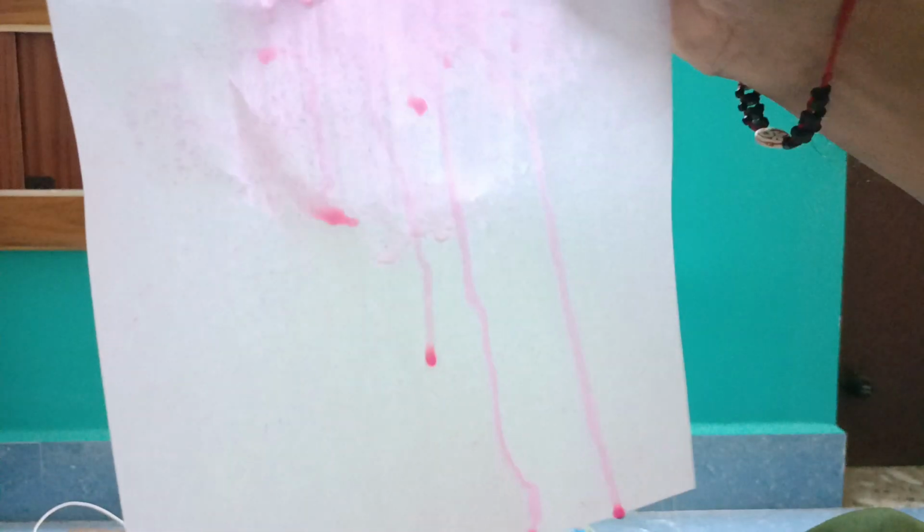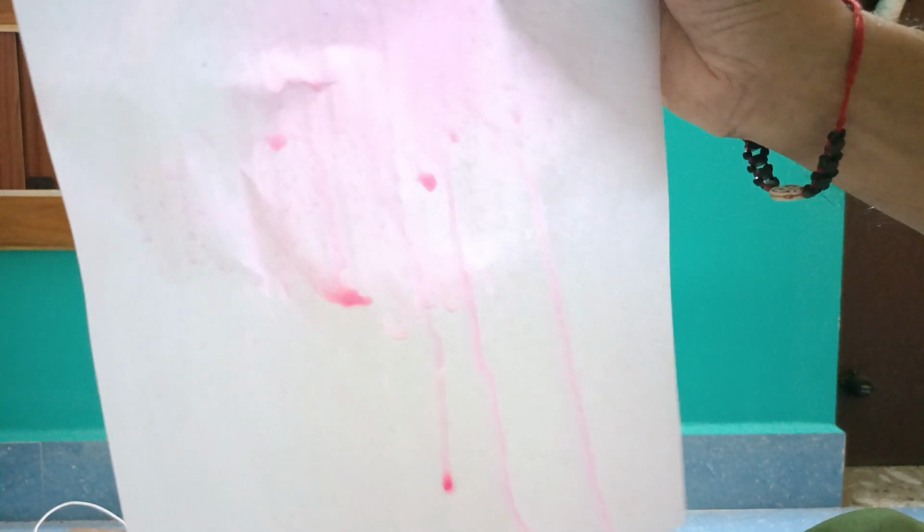See how the water comes out through the container and sprays on the paper.